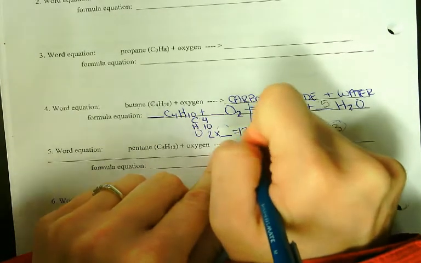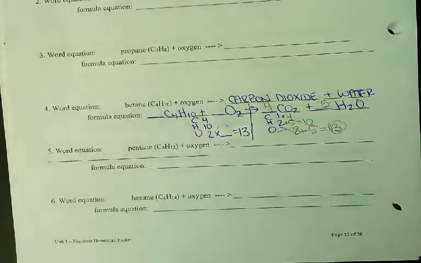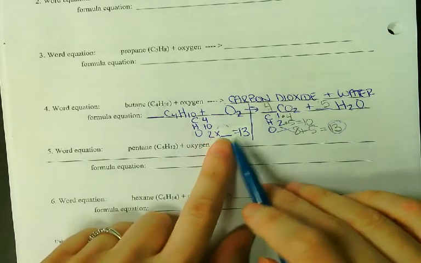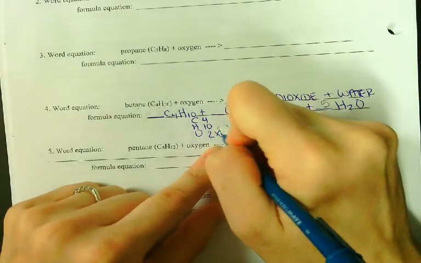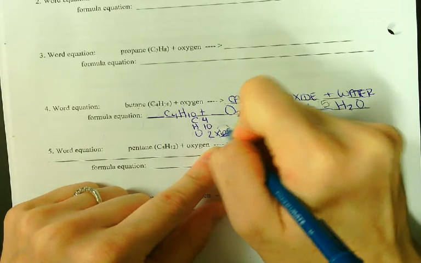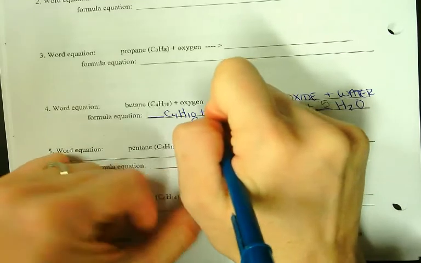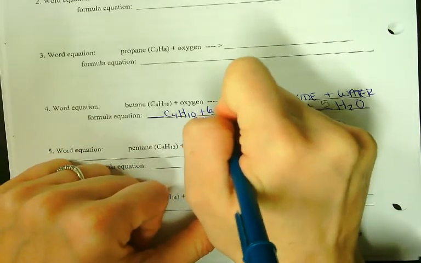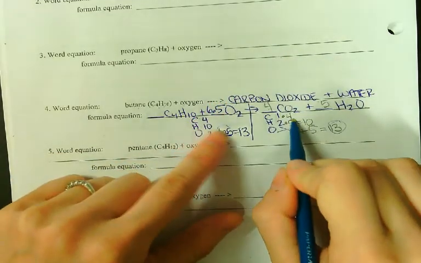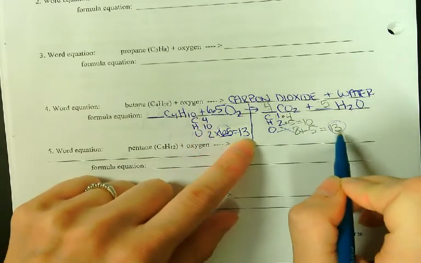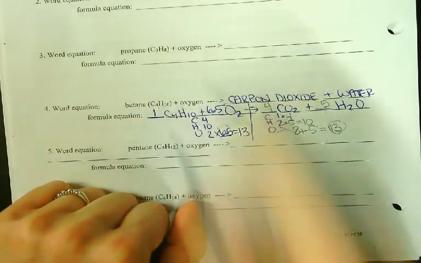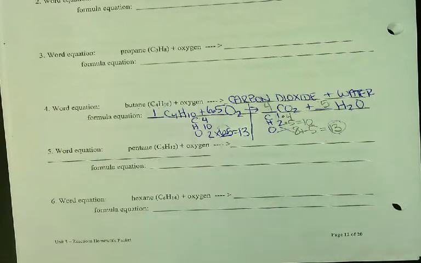Come on home. 13. Alright, so if pizza's $13 and we're going to split it equally, 2 times what number is going to get us 13? That would be $6.50. So 6.5 times 2 equals 13. So I'm going to come back and say 6.5. That gives me 4 and 4 for carbon, 10 and 10 for hydrogen, 13 and 13 for oxygen. So I can put a 1 there. I'm balanced. Hip hip hooray.